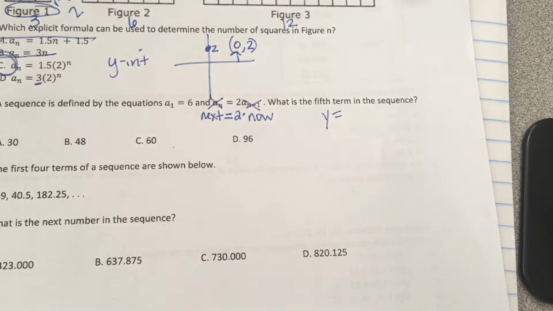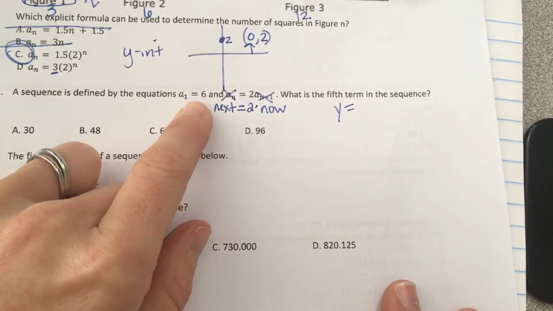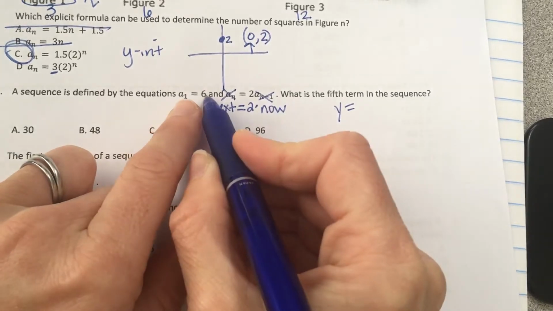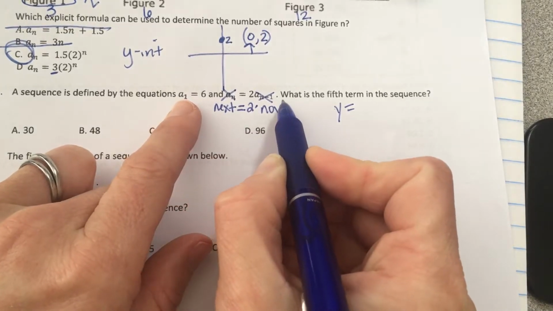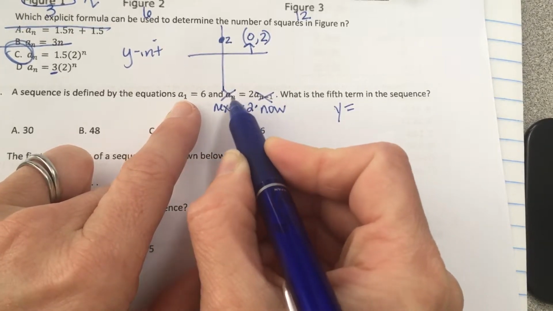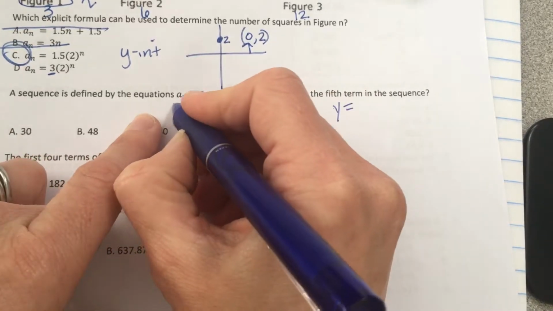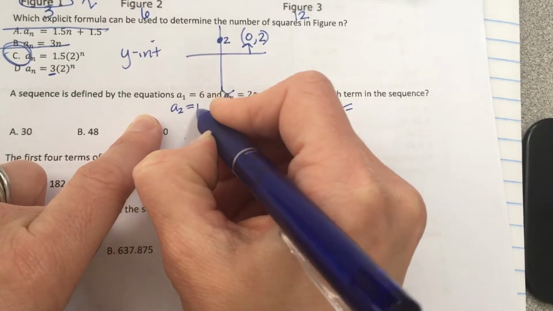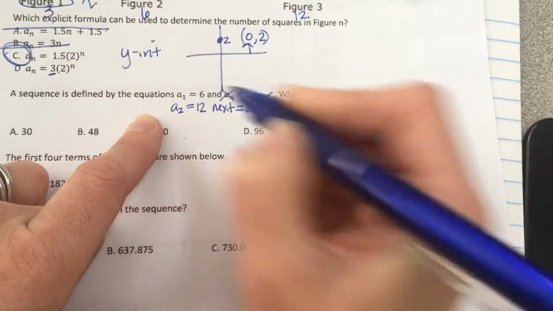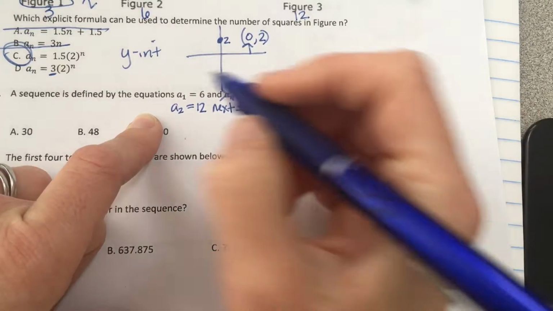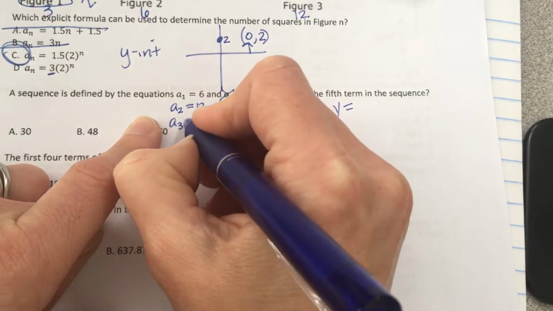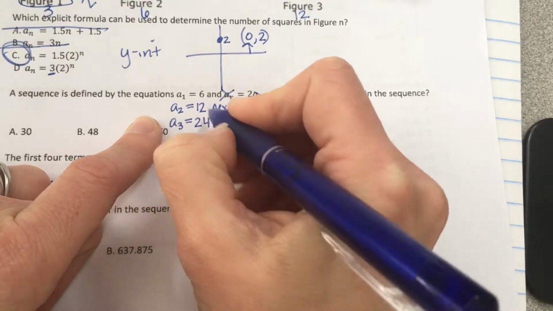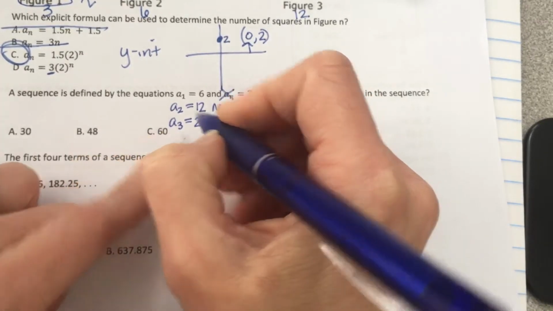What is the 5th term? Well, what's the first one? 6. And what am I doing? If 6 is what I have now, I multiply it by 2 to get what I have next. So what would be the 2nd term? 12. You do 6 times 2, it gives you 12. What would be the third term? 24. You did 12 times 2 to get you 24.